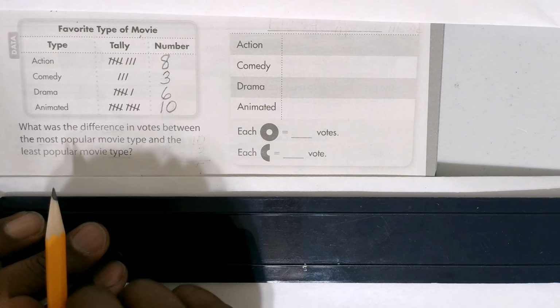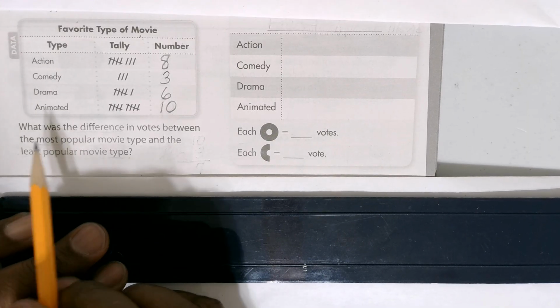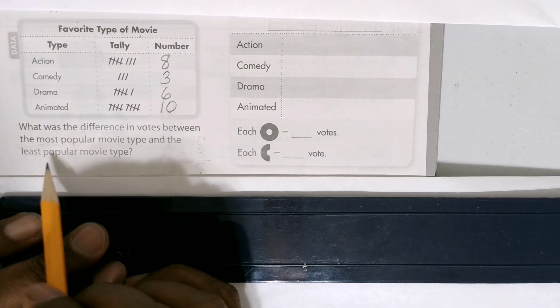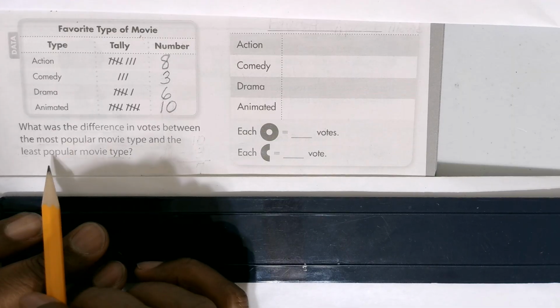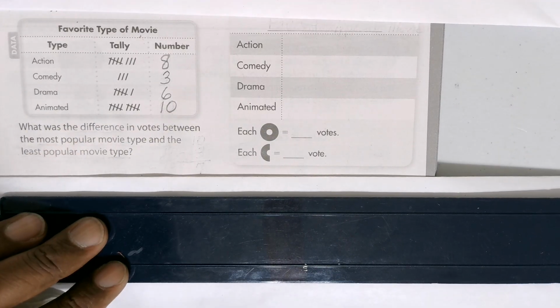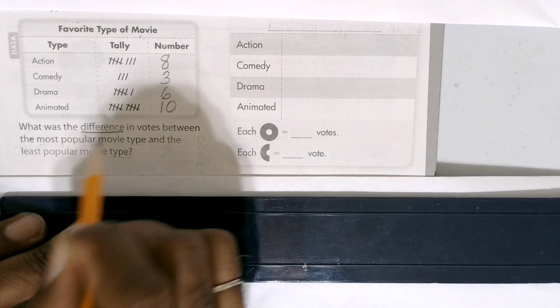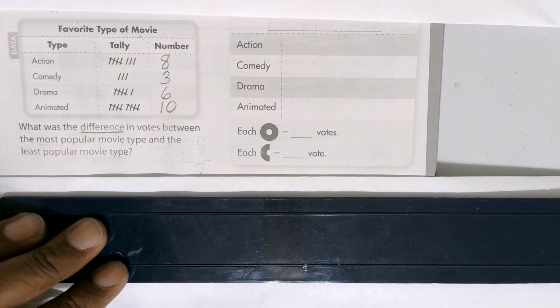All right. Let's look at what the question says. The question says, what was the difference in votes between the most popular movie type and the least popular movie type? Well, let's see what operation this is asking us to use. We see it says difference. What does difference mean? Does difference mean adding, subtracting, multiplication, or division?